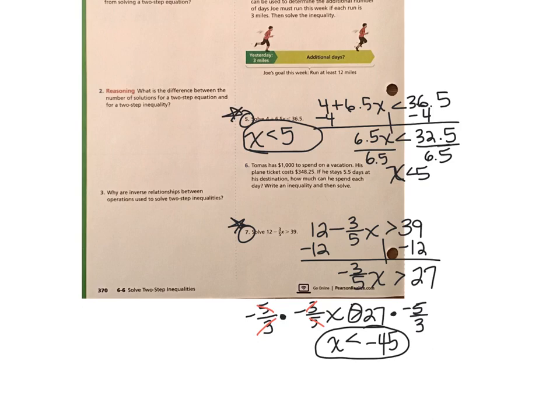Now take a look at number 7. In that inequality, you still have to do a subtraction. You're going to take away the 12 from both sides, and you end up with a negative 3/5 x is greater than 27. But in order to solve this one, because you have a negative fraction in front of the x, you're going to multiply by its reciprocal, which also reverses the inequality symbol because you're multiplying by a negative number.